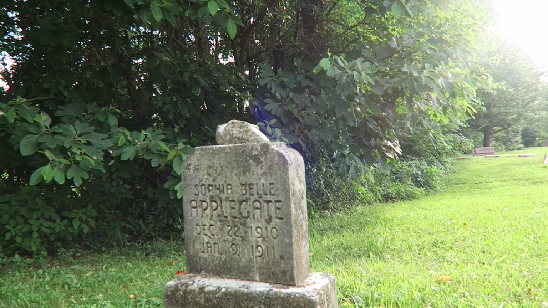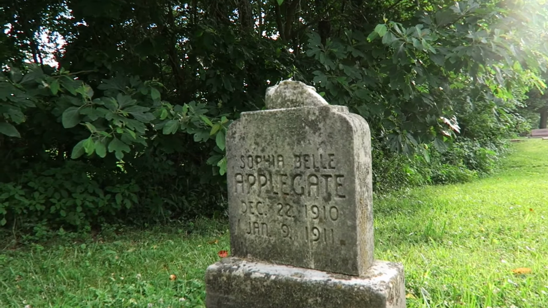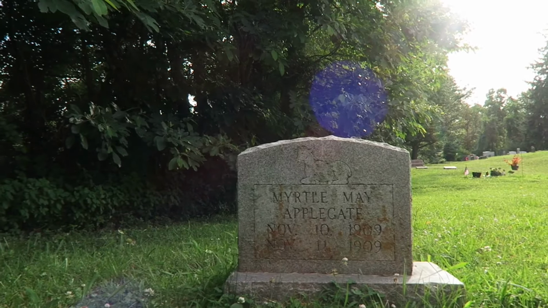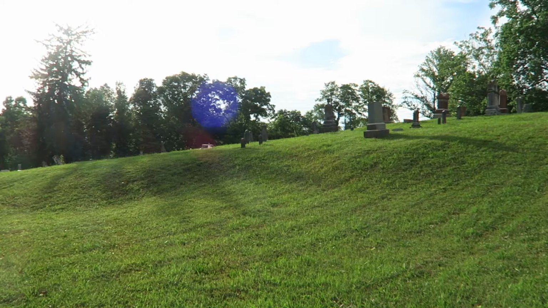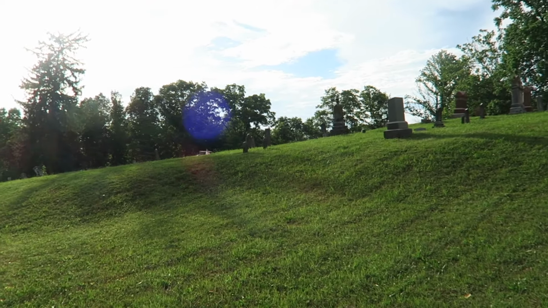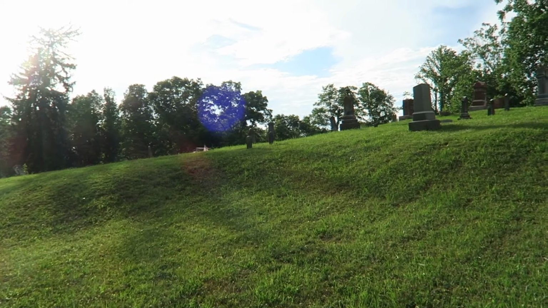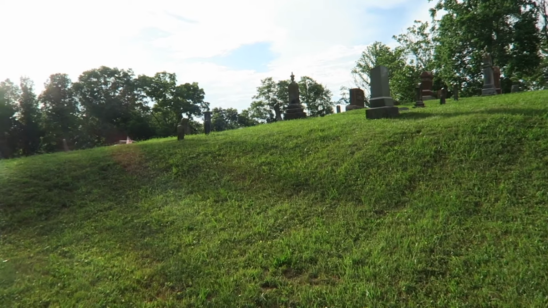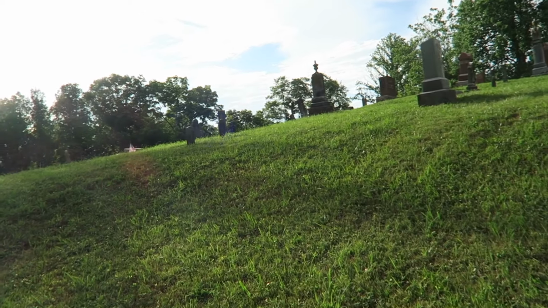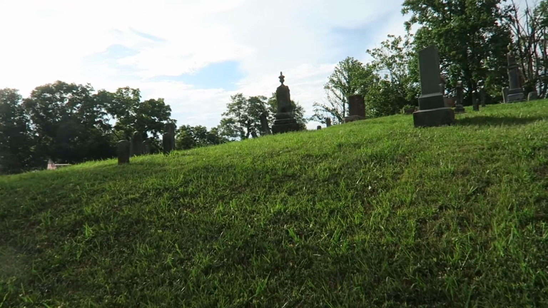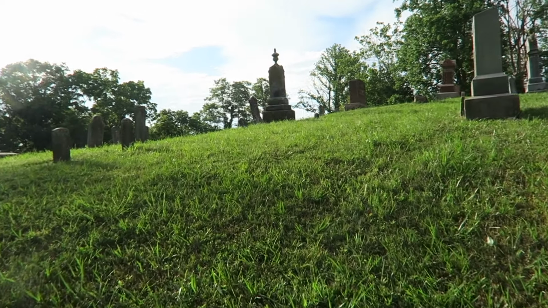I'm thinking that it may have actually been in another location where they were laid to rest. So I'm gonna go ahead and check out one last row here of legible names, and then we'll end it there, and then I'll try and find the location where they were buried, and then we'll try and go visit that.